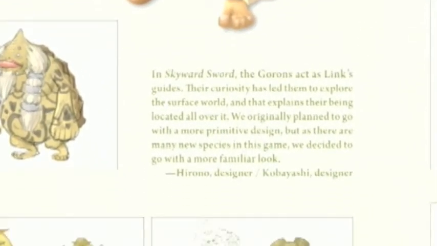In Skyward Sword, the Gorons act as Link's guides. Their curiosity has led them to explore the surface world, and explains their being located all over it. We originally planned to go with a more primitive design, but as there are many new species in this game, we decided to go with a more familiar look. Hirono, designer.